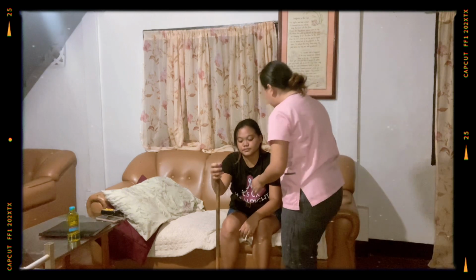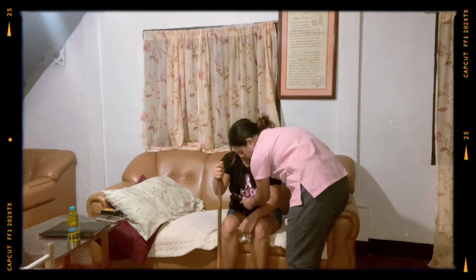So for procedure number 7, have the patient hold the cane on his or her stronger side, close to the body, while the nurse stands to the side and slightly behind the patient. So this is to provide maximum support and appropriate body alignment. So, ma'am, I will help you stand, okay? So 1, 2, 3, go.